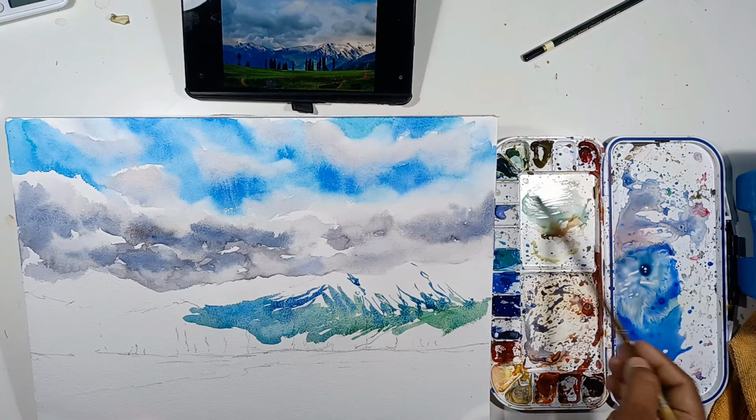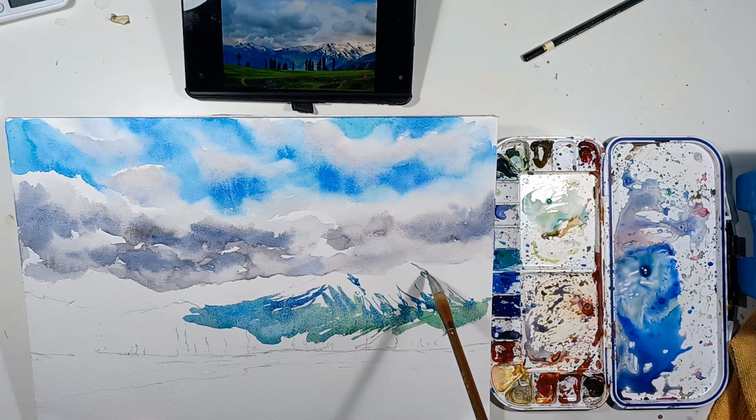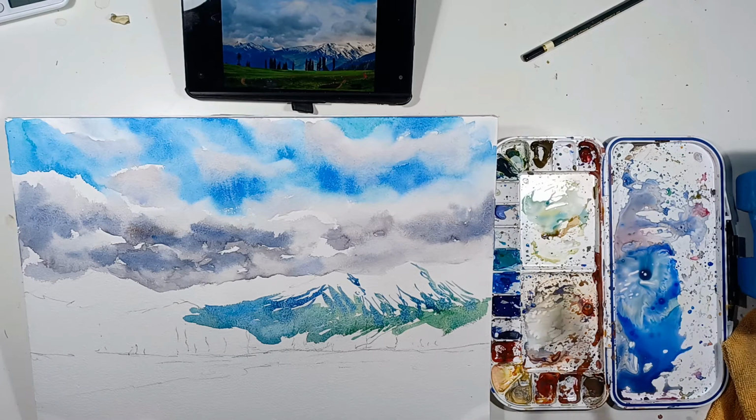And what I will do is take the same turquoise and blue, and just in a few places we need it. Let's take some gray color for these places, because some stones and some rocks are visible from here.